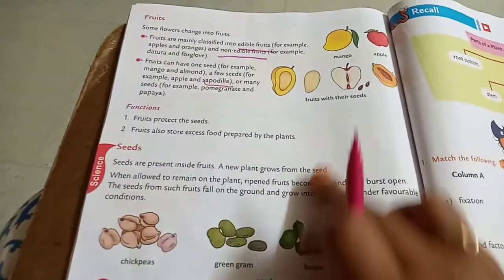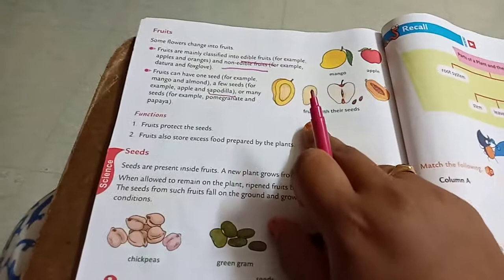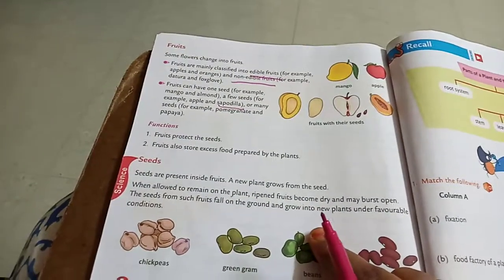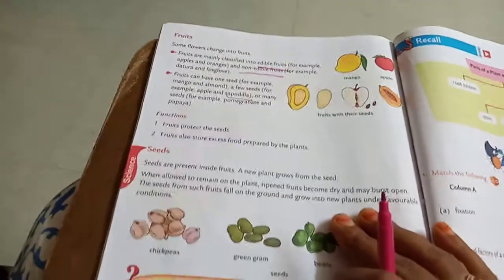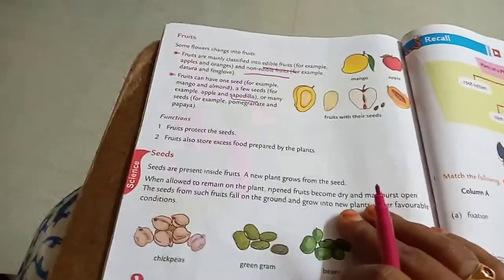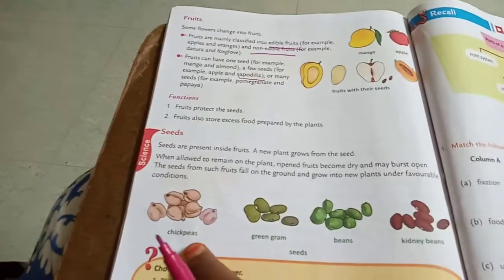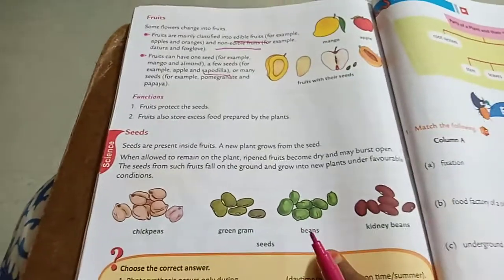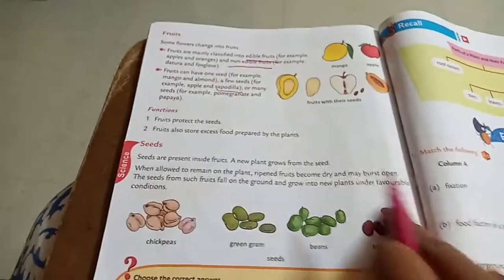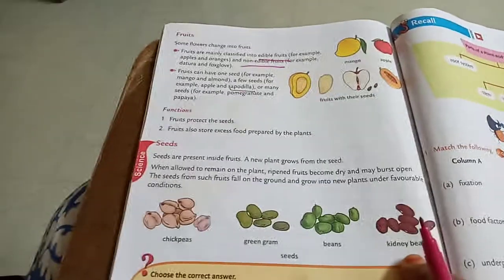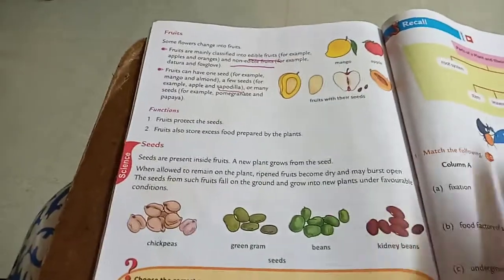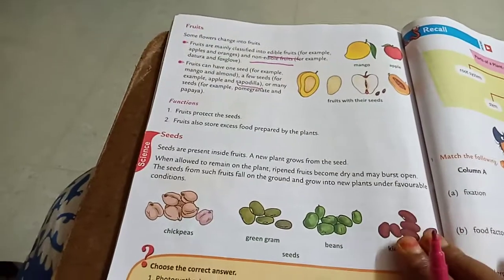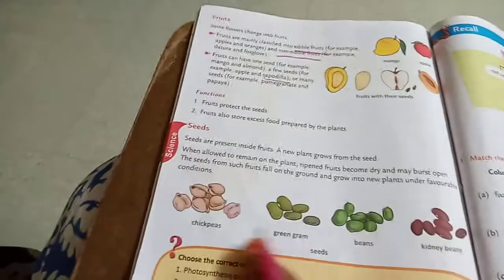The next topic is seeds. Seeds are present inside the fruits, and we can plant them to grow a new plant from the seed. For example, in our kitchen we can see chickpeas, green gram, beans, and kidney beans. When we soak these seeds at night and keep them in a wet place for a day, the next day we can see small plants coming from them.